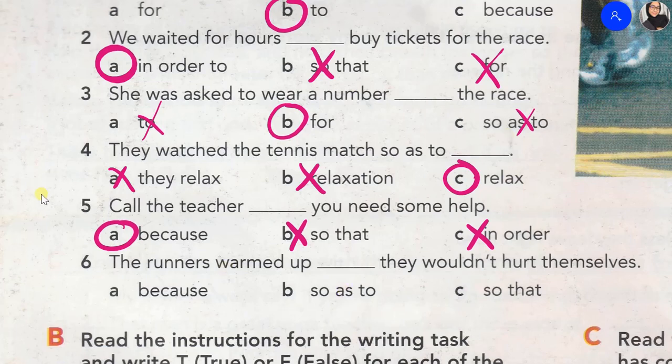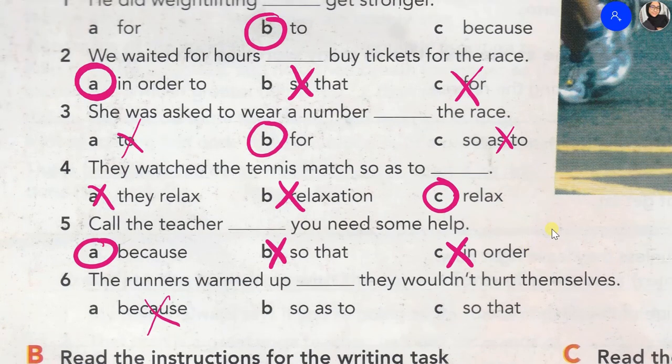Alright, the next one, the last one. The runners warmed up. They wouldn't hurt themselves. The runners warmed up because they wouldn't hurt themselves. No. The runners warmed up so as to they wouldn't hurt themselves, or so that they wouldn't hurt themselves. So there are 2 possible answers there. But let's look at the structure. We have a pronoun here or a subject.